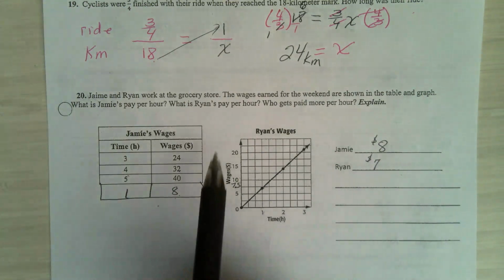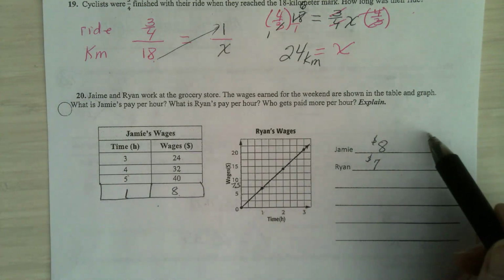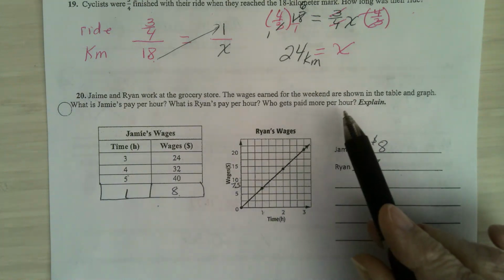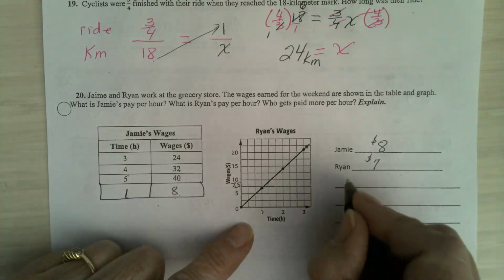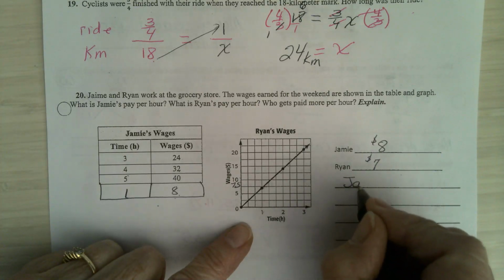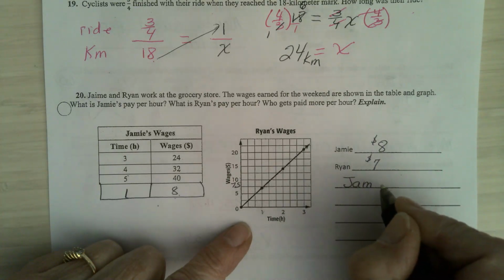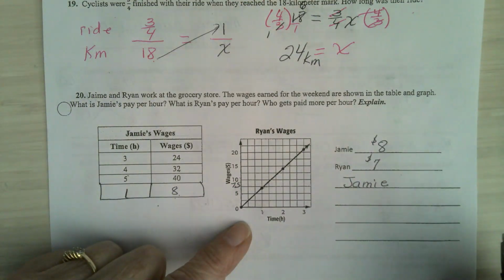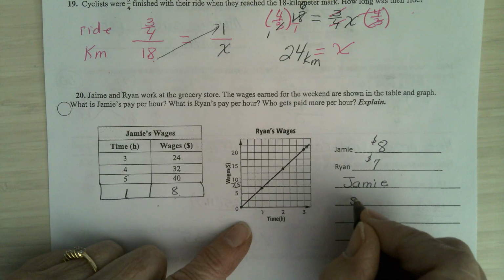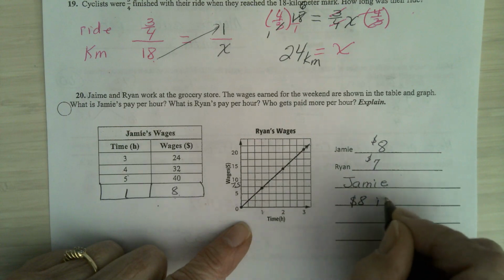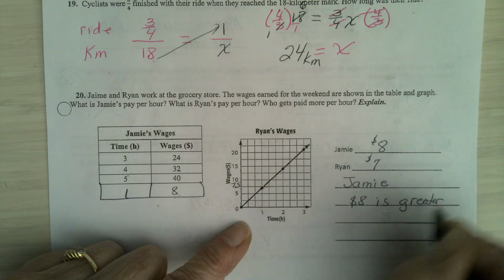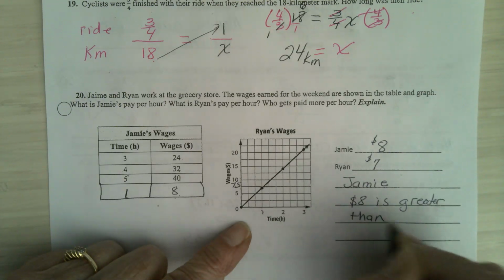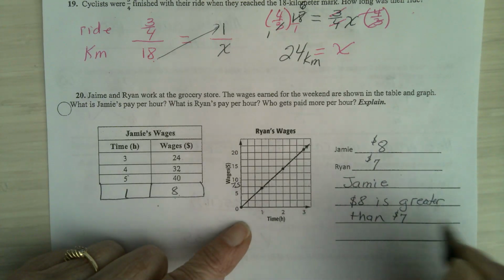So, okay. We've got Jamie's, we've got Ryan's. Who gets paid more per hour? Jamie. Why? Because $8 is more than $7. I think that's sort of funny why they asked that. Explain why. $8 is greater than $7. Any questions?